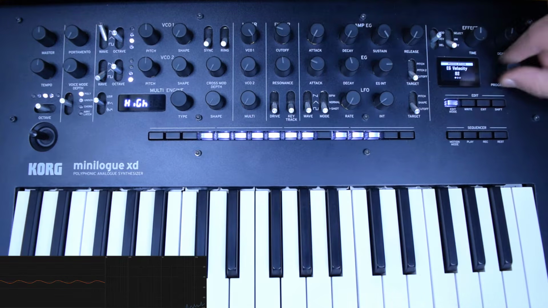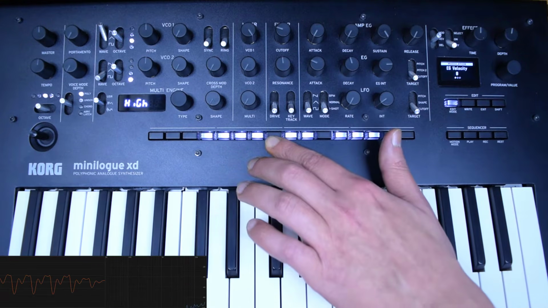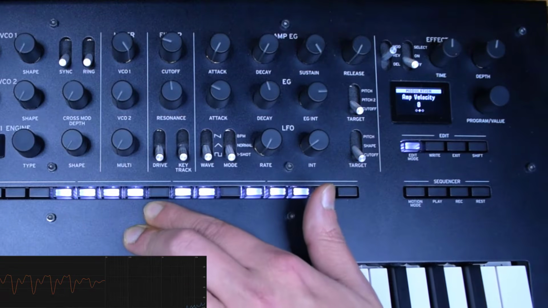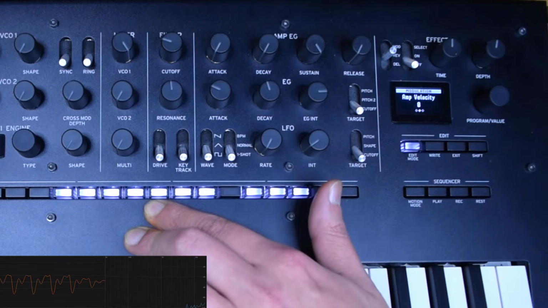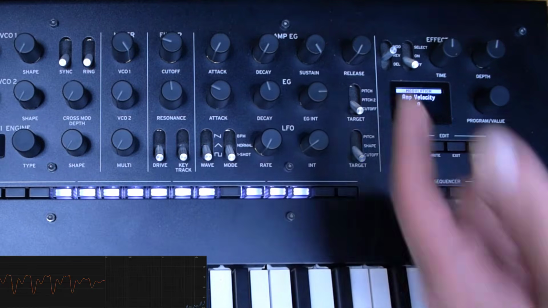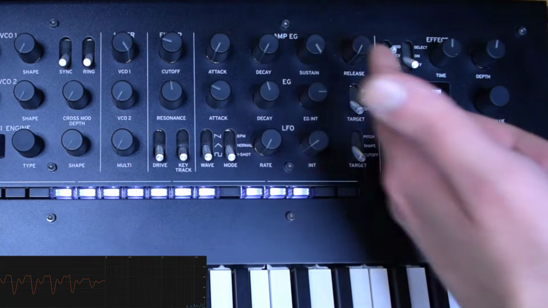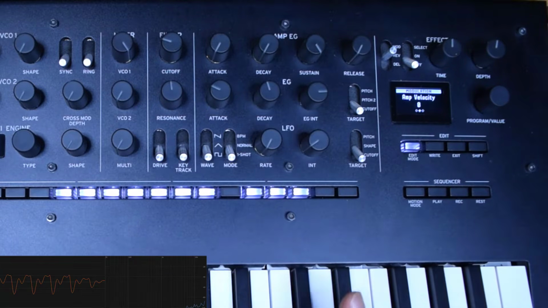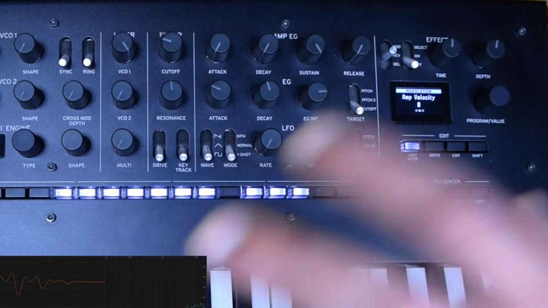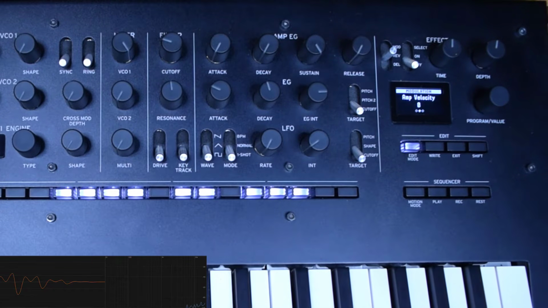If I go all the way down, this is not going to react to the velocity. It's just going to be the same if I play hard or soft. So if I tap one more time right there, you're going to find an option that says amp velocity. The amp velocity works in a similar way, but in terms of volume: if you play softer, it's less volume. If you play harder, with more velocity, it's going to be a little bit louder. That's pretty much what it means.